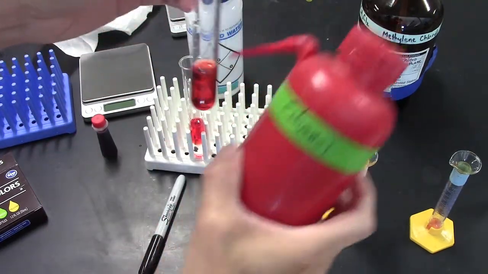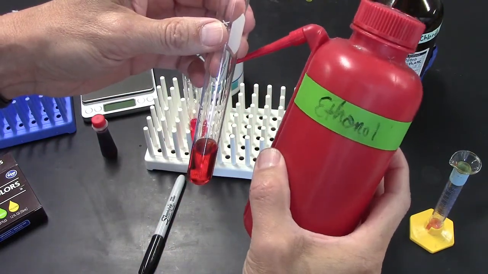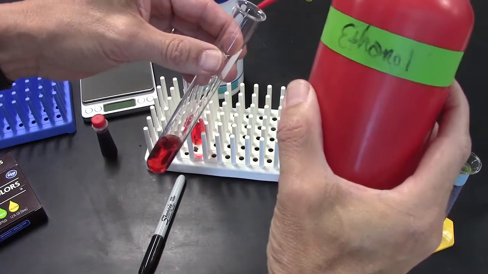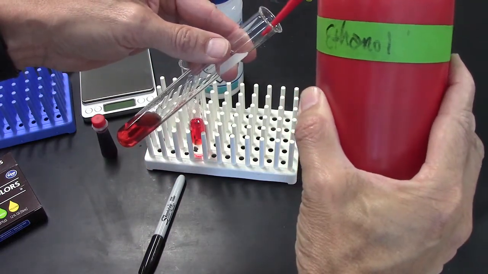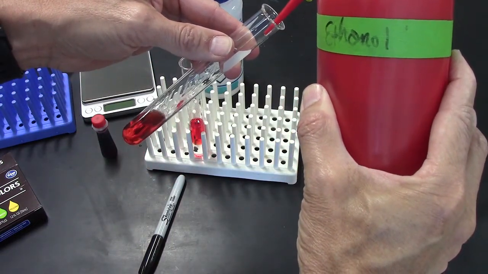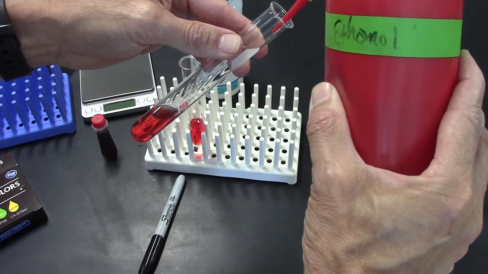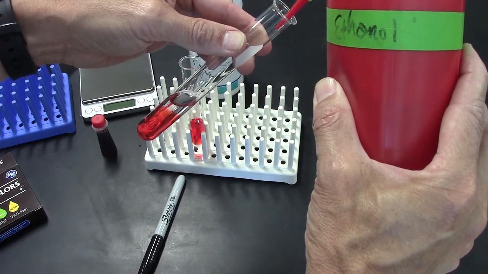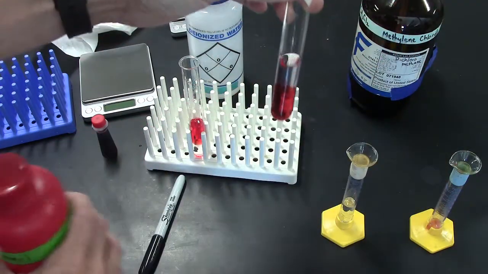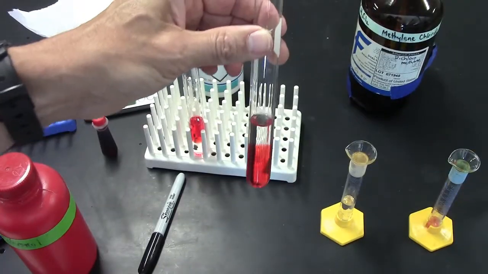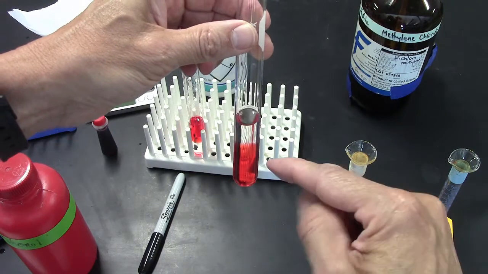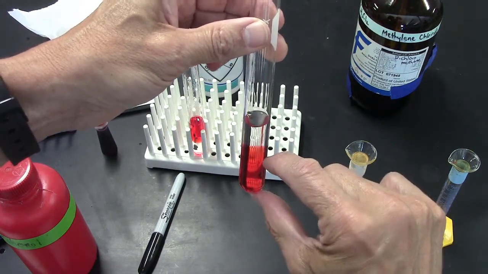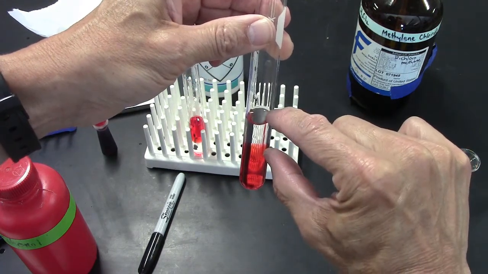Here, I'm going to use ethanol. Ethanol is a lower density than water. And so I'll trickle some down the side here. And here you can see the red layer on the bottom is the water, the clear layer on top is the ethanol.